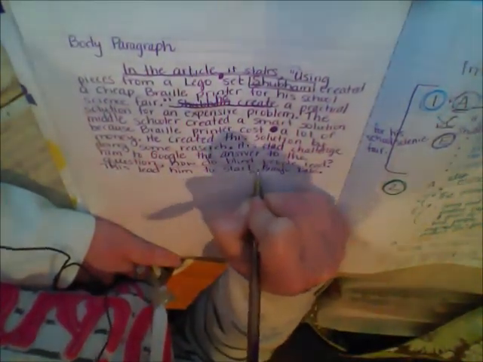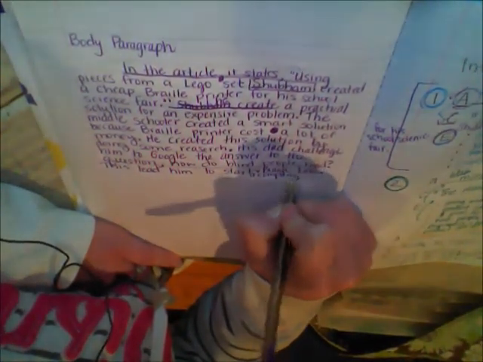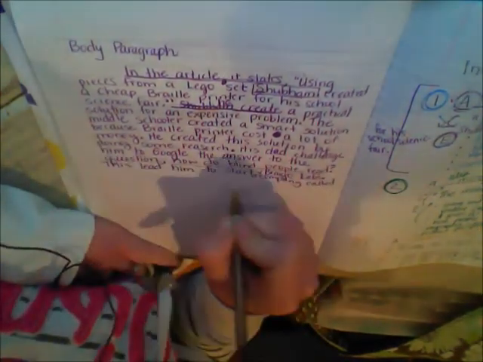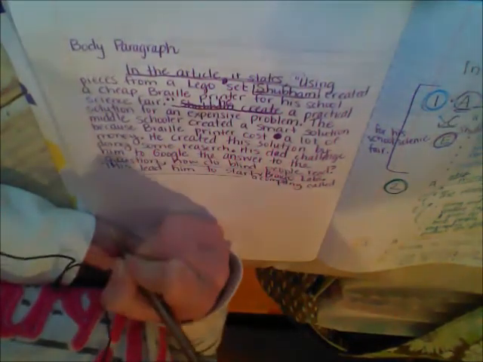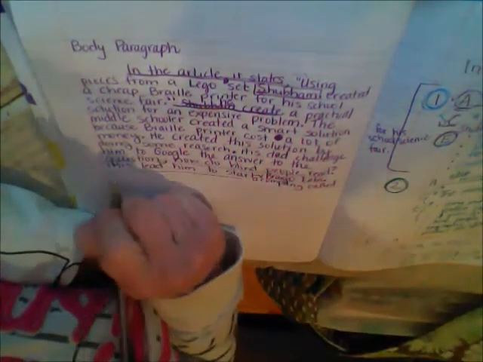Maybe I should put his company. This led him to start a company called Braille Labs. I like that better. And I'm going to go down to this next line, even though it would be the same because I did use this space. I'm going to mark that there so that you know that I used that space. And then created an affordable Braille printer. So I'm going to use that.